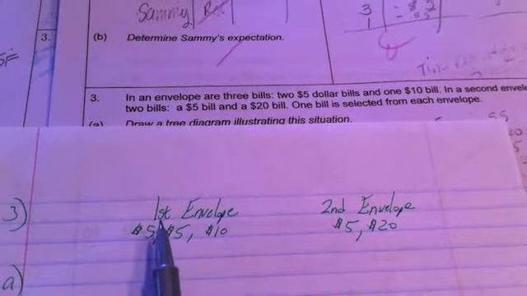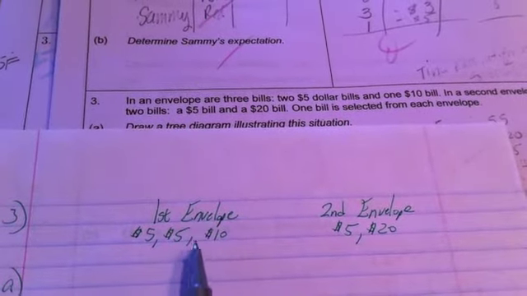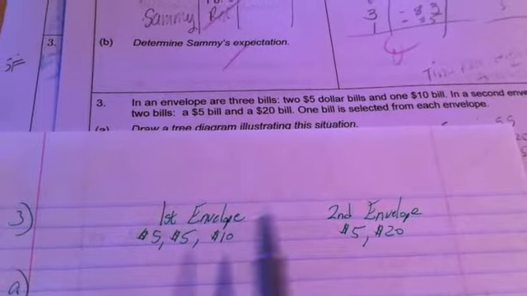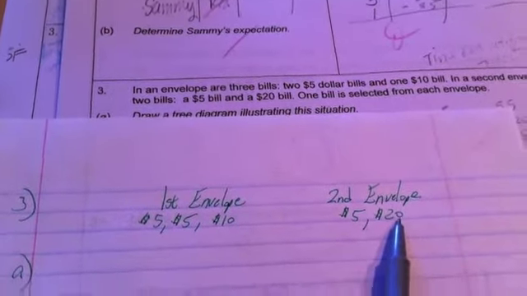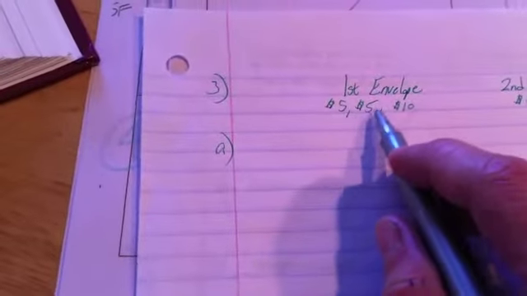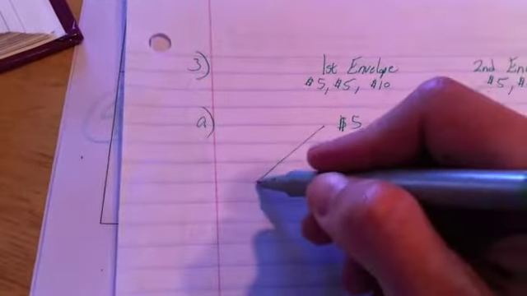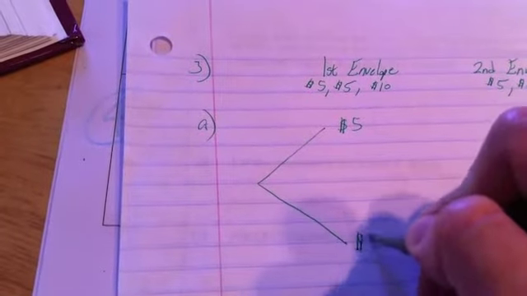Okay, so in our first envelope, there are 2 $5 bills and 1 $10 bill. In our second envelope, we have 1 $5 and 1 $20. So we're going to try to draw a tree diagram. First things first, we're going to pick from our first envelope, and we have the possibility of either choosing a $5 or a $10.